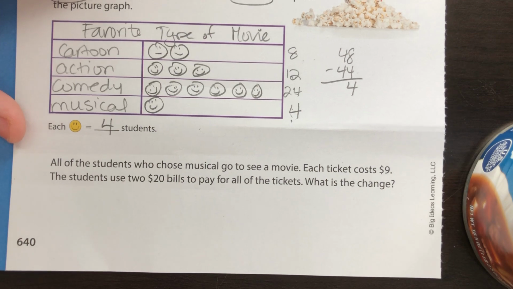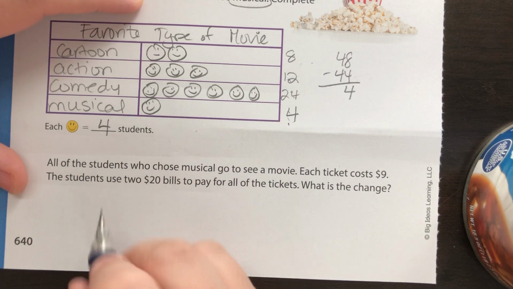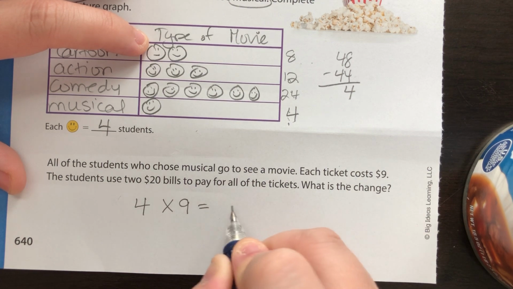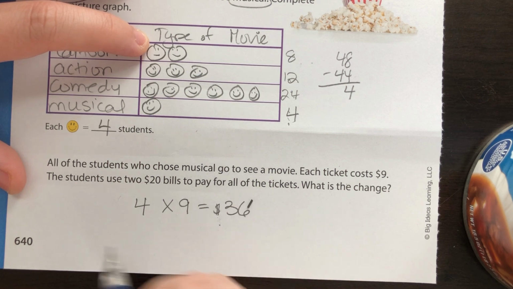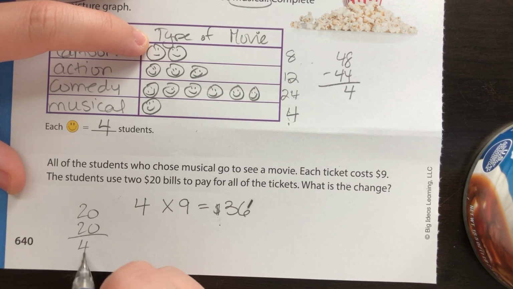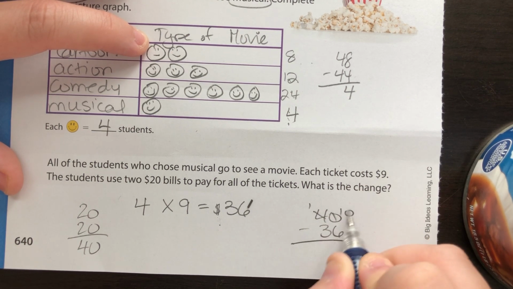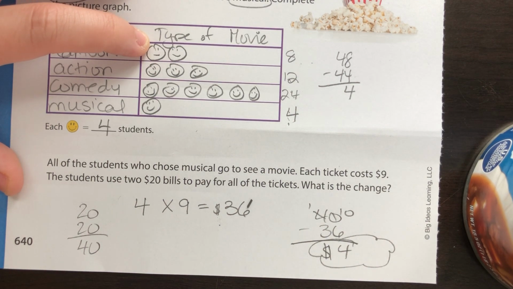Okay, cool. Then it says, all of the students who chose musical go to see a movie. So 4 students. Each ticket costs $9. The students used 2 $20 bills to pay for all the tickets. What is the change? So that's 4 students because they went to show musical. Each ticket costs $9. So that's $36 for tickets. Then the students used 2 $20 bills. So 20 plus 20, that's 40. What is their change? So 40 minus 36. Their change is $4. Okie dokie.